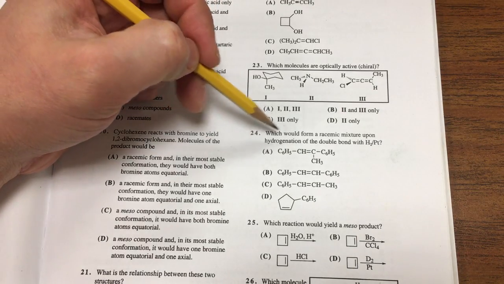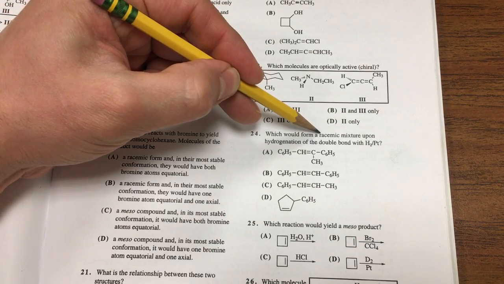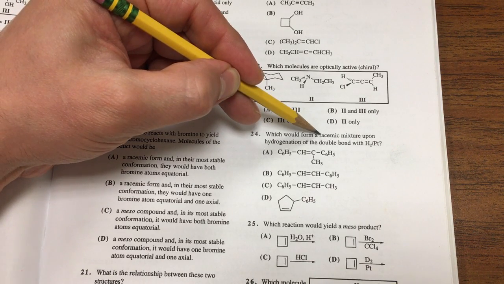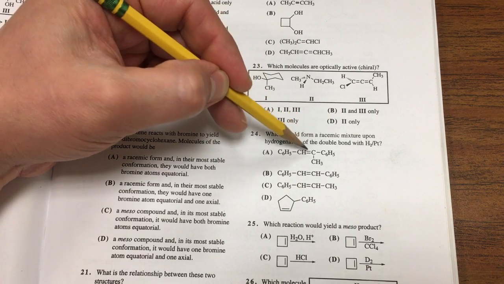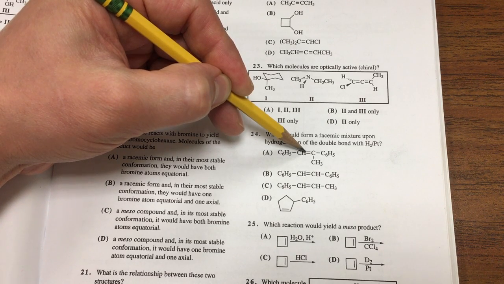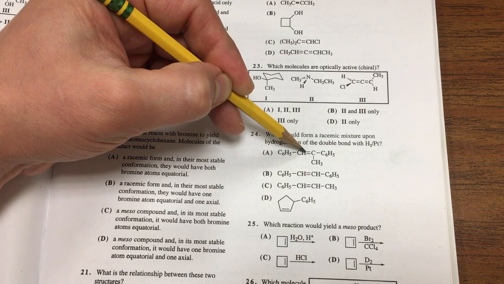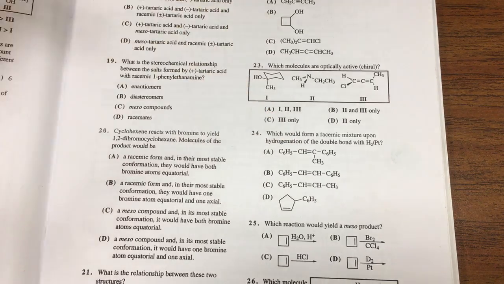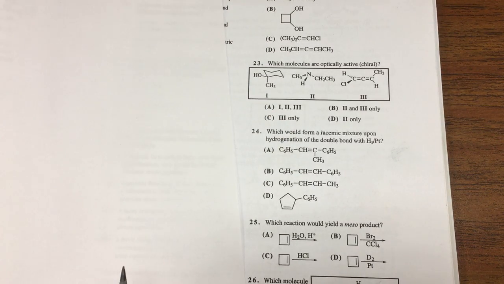So what this is asking is which one would form a stereocenter, because when you do a hydrogenation on an alkene, that flat double bond, whichever one it is, is going to react on both sides. Anytime you have a flat starting material or flat intermediate, you will usually get a racemic mixture if it forms a stereoisomer, or if a stereocenter is formed in the reaction. So let's analyze this.